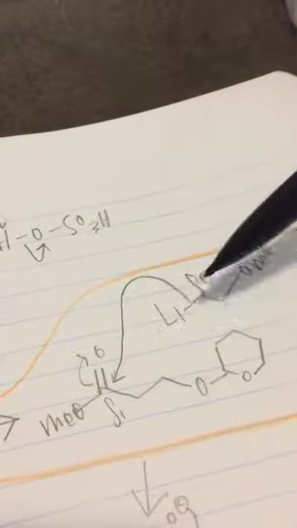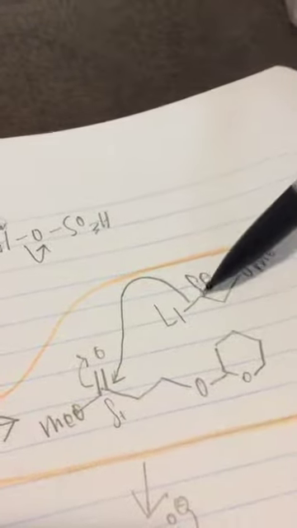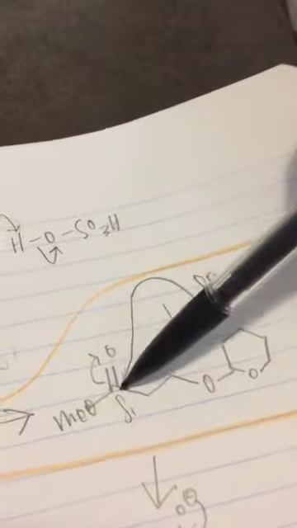Then for the second problem, we have our organolithium, and this is almost like a carbanion, so it's really negative, and it's going to go out and find this positively charged carbon doubly bonded to an oxygen, and it's going to attack here, pushing the electrons up onto the oxygen.